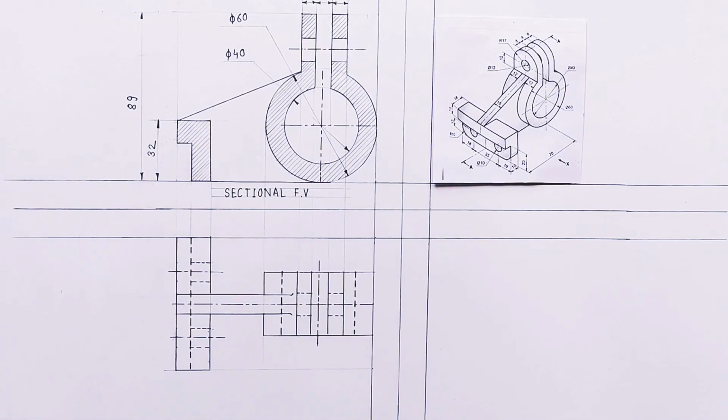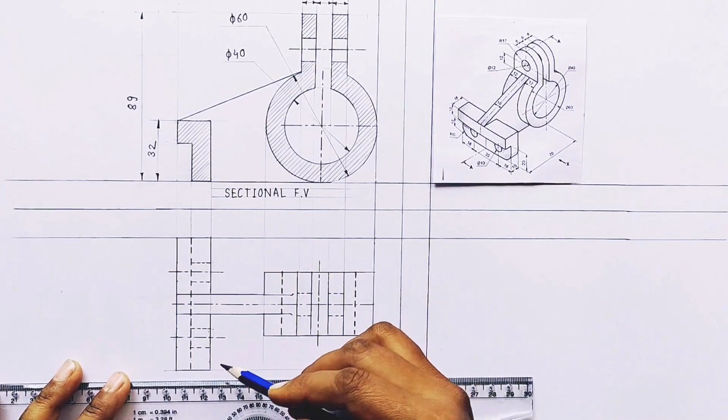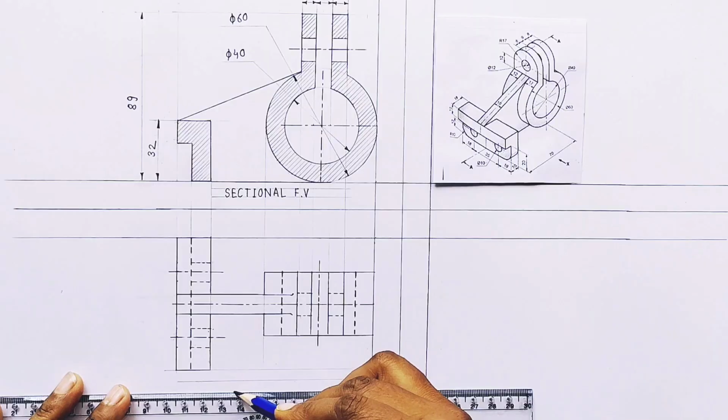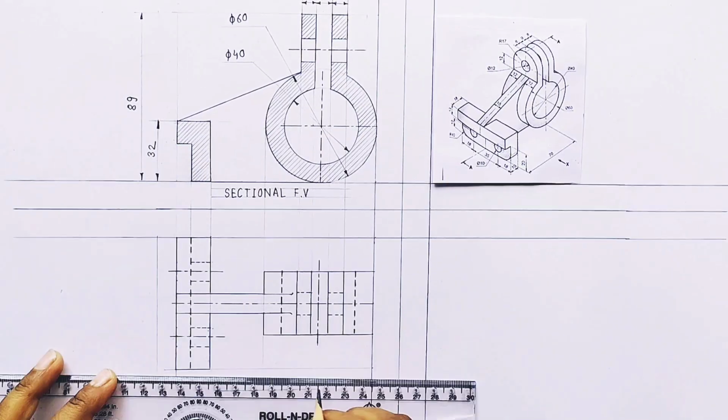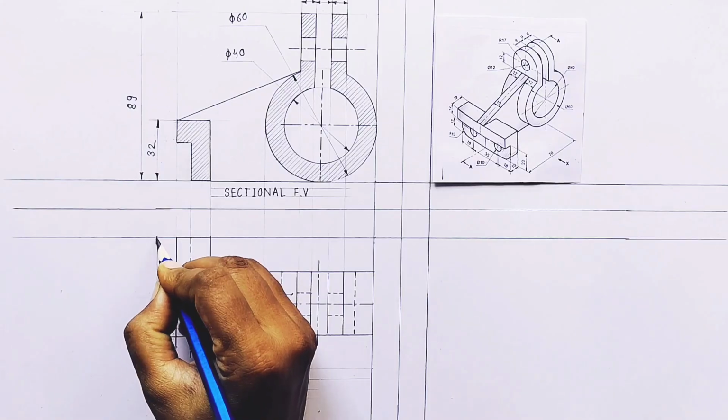Okay, so here our top view is complete. So mention all the dimensions which are required and complete the top view.